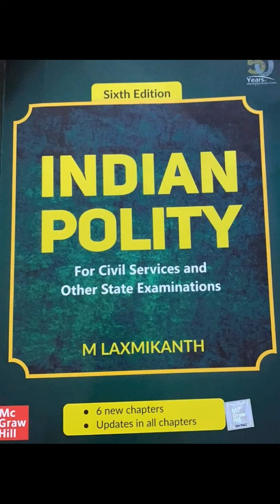Second, it further divided the provincial subjects into two parts, transferred and reserved. Transferred subjects were to be administered by the governor with the aid of ministers responsible to legislative council. The reserved subjects, on the other hand, were to be administered by the governor and his executive council without being responsible to the legislative council. This dual scheme of governance was known as diarchy, a term derived from the Greek word diarch, which means double rule. However, this experiment was largely unsuccessful.